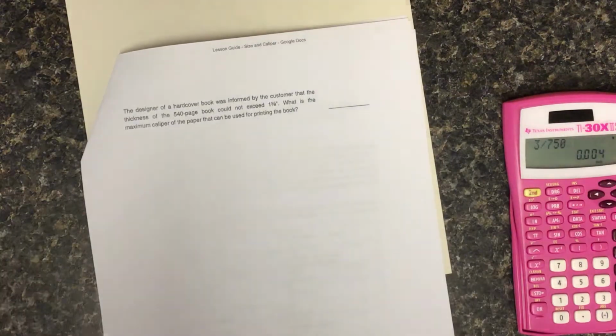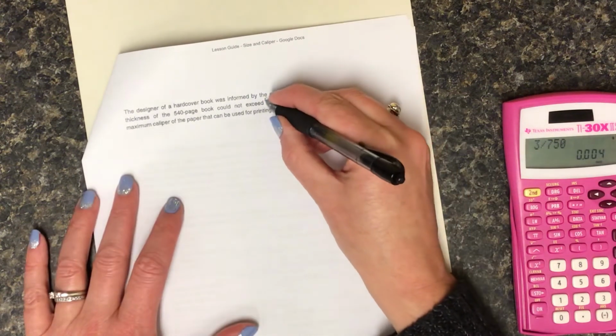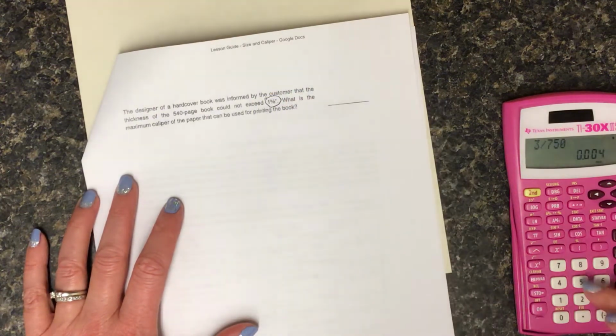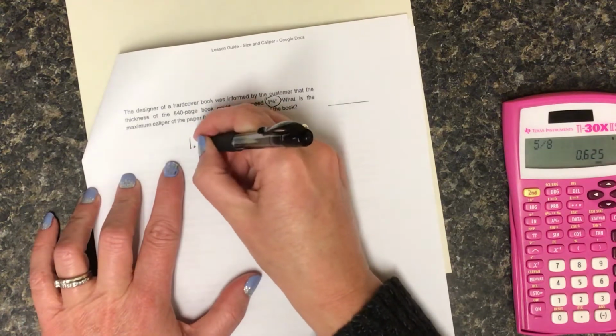We got one more example here that I want to go through, and this is kind of working backwards a little bit. It says the designer of a hardcover book was informed by the customer that the thickness of the 540 page book could not exceed 1 5/8. What is the maximum caliper of paper that can be used for printing the book? So our book is 1 5/8, and we're going to turn that into a decimal, so it would be 1.625.